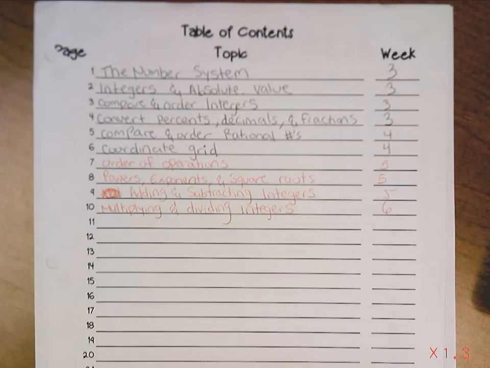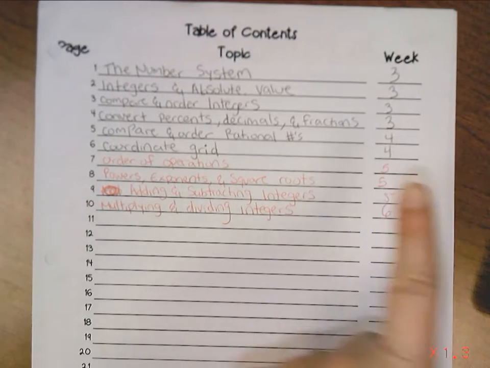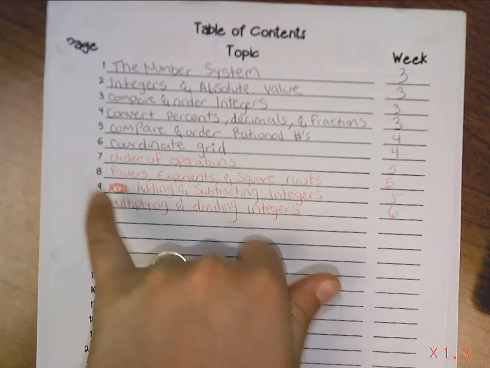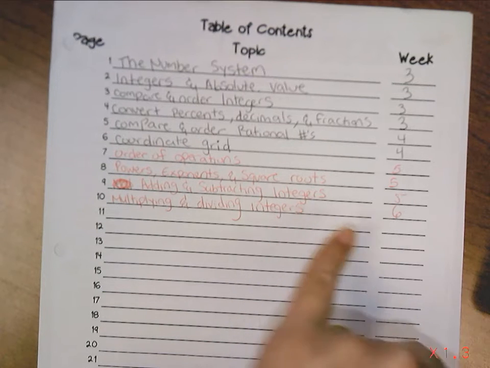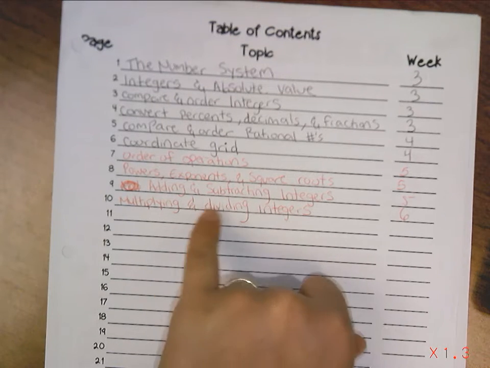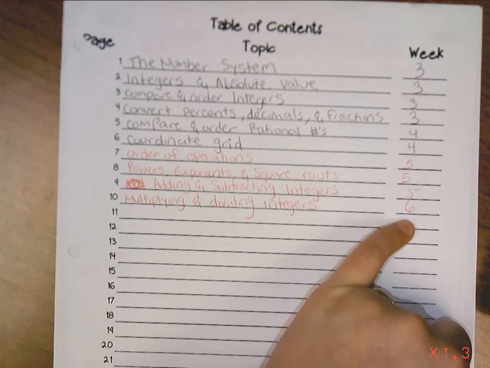The first one is order of operations, and we'll do that this week, which is week 5. The next one's powers, exponents, and square roots, and that's week 5 too. And the last thing for this week is adding and subtracting integers. And then next week we actually only have 1 set of notes, so you're welcome. It's because we have the chapter test next week. But it's multiplying and dividing integers, and that'll be week 6.